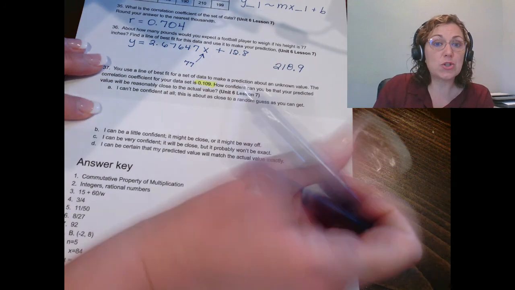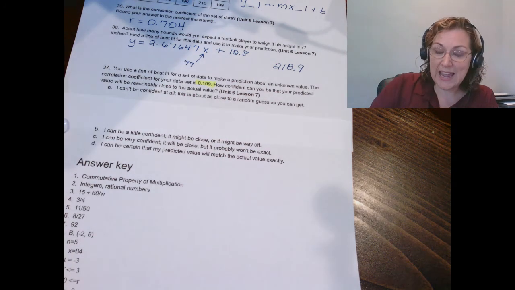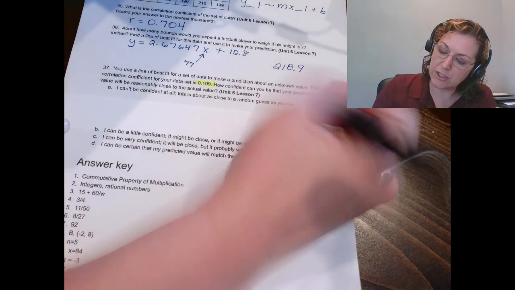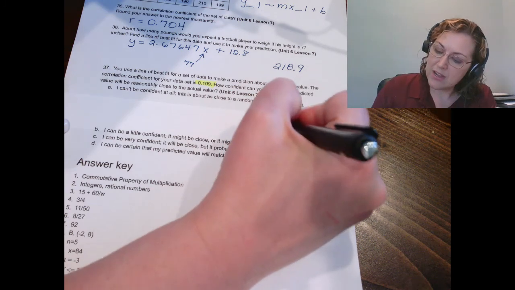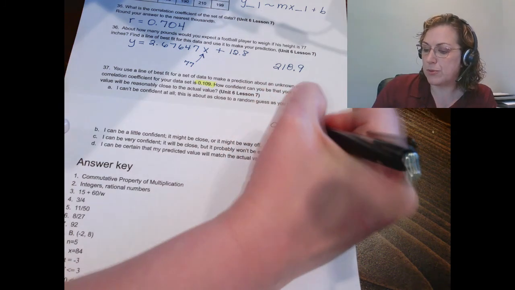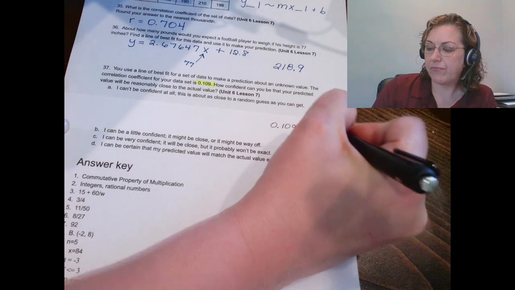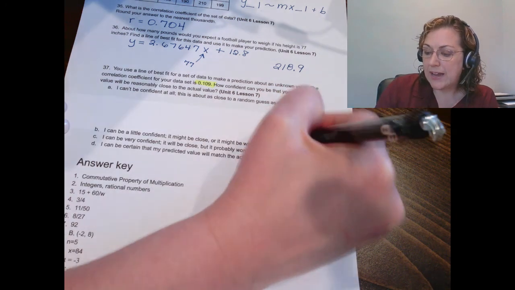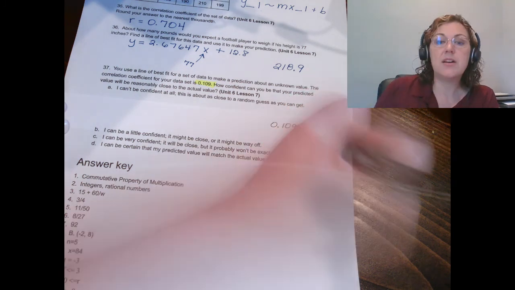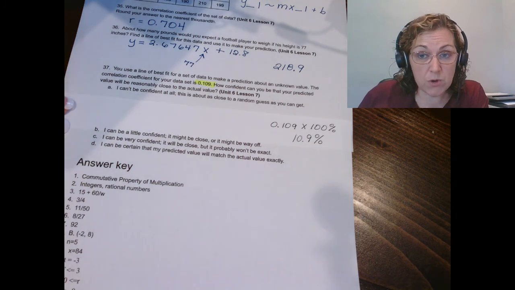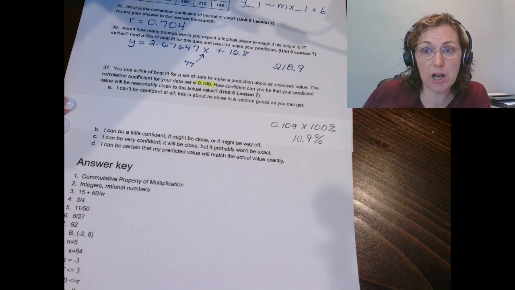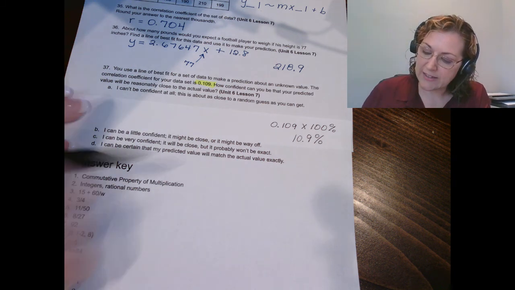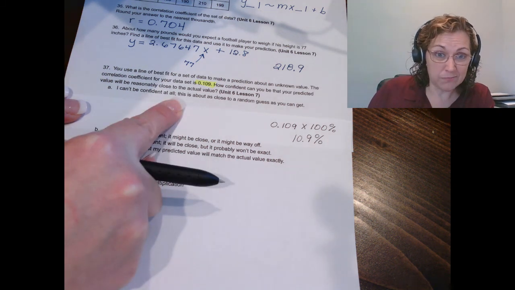Okay, friends, so here's the trick with this one: I want you to take that correlation coefficient, and I want you to multiply it by 100%. You can do that in your calculator. It's going to give you 10.9%. That is how confident you are. You are 10.9% confident.